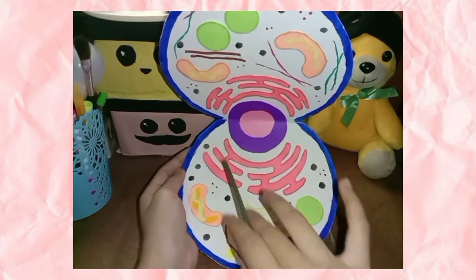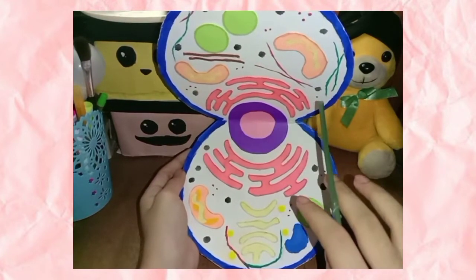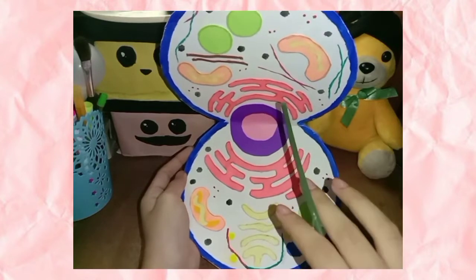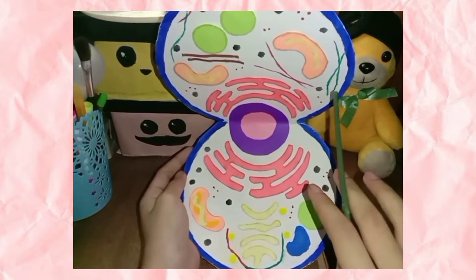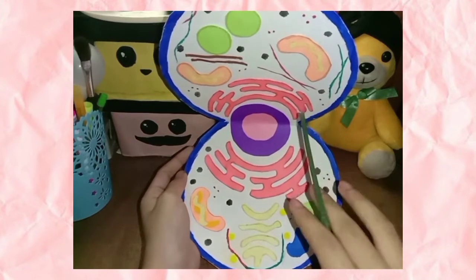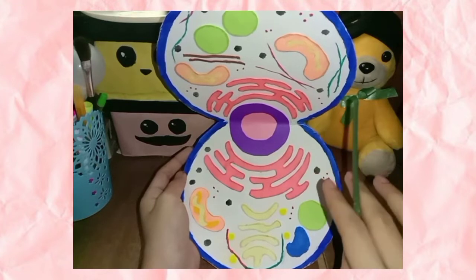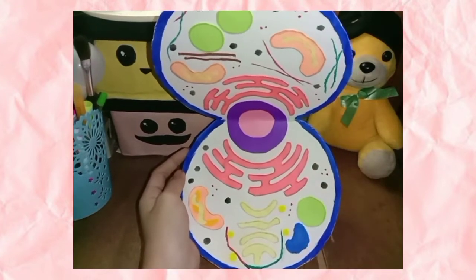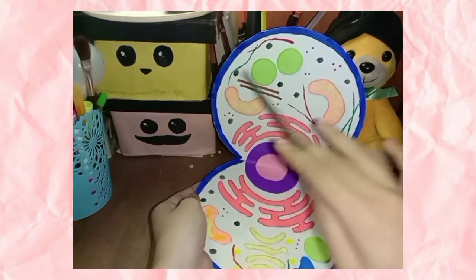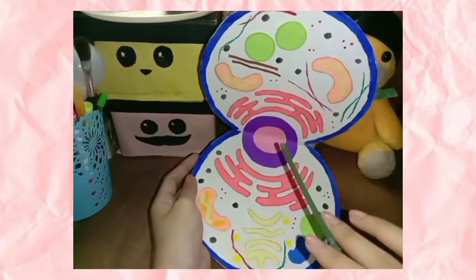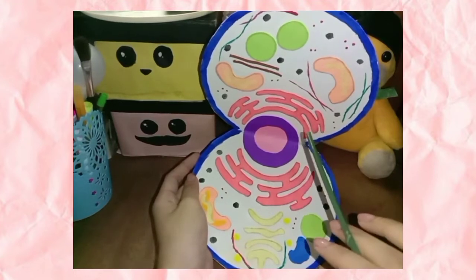And these black circles are what we call the ribosomes. Ribosomes can be found floating within the cytoplasm or attached to the endoplasmic reticulum. Their main function is to convert genetic code into an amino acid sequence and to build protein polymers from amino acid monomers. And this peanut-shaped thing is what we call the mitochondria. It generates most of the chemical energy needed to power the cell's biochemical reactions.